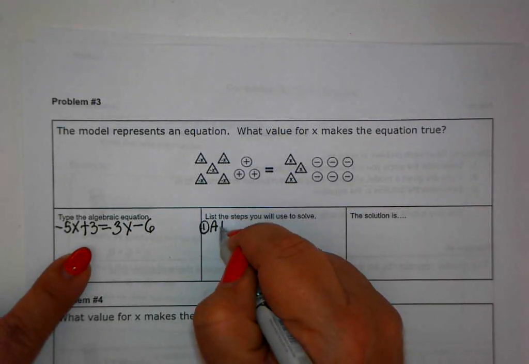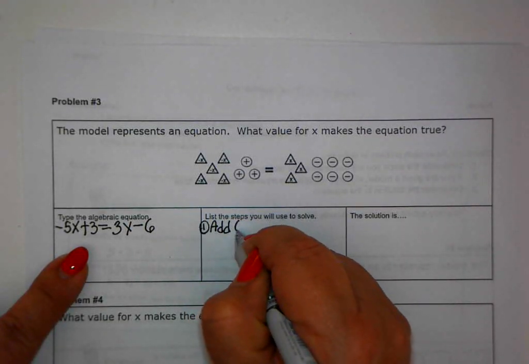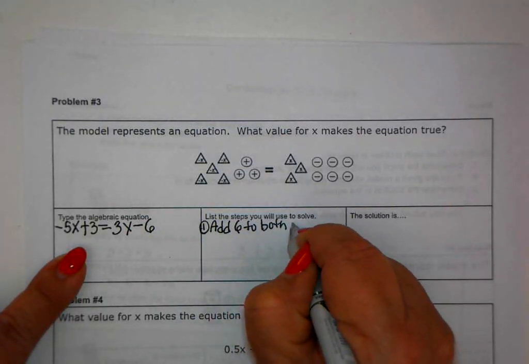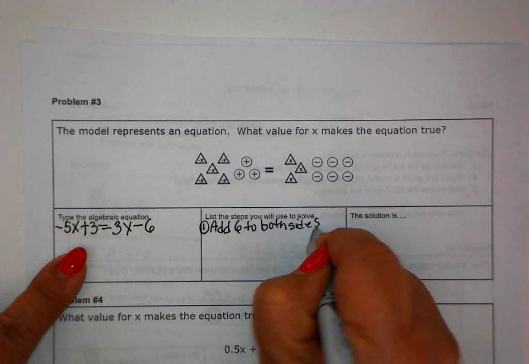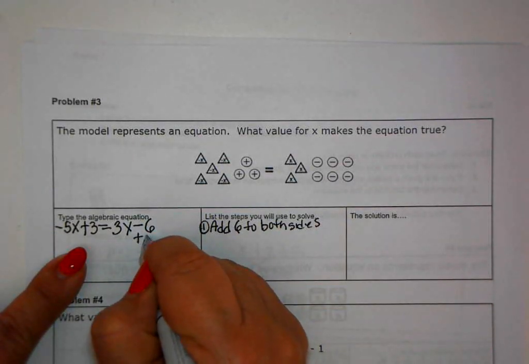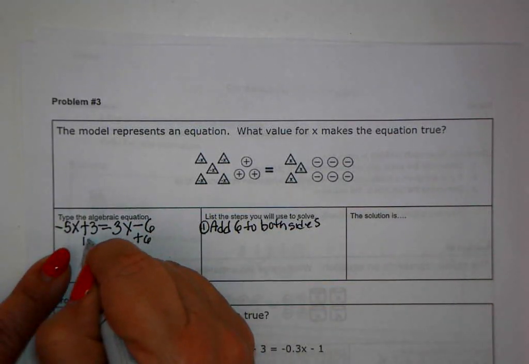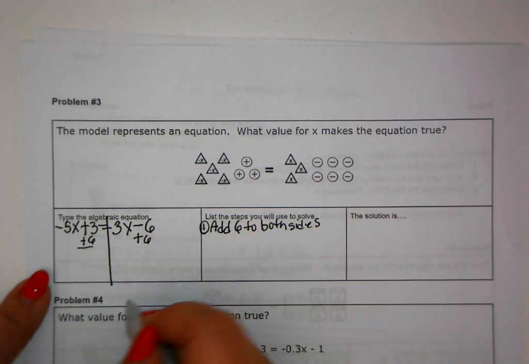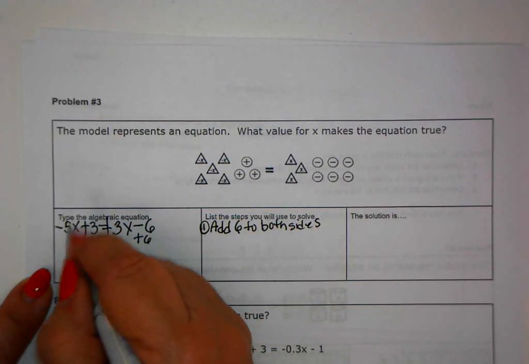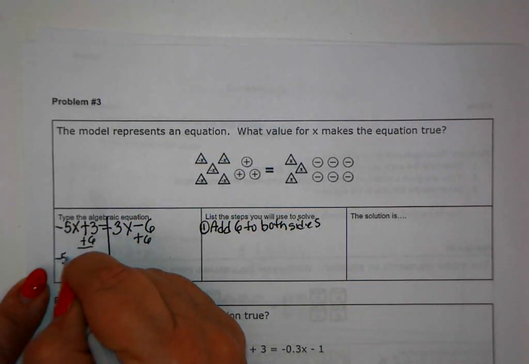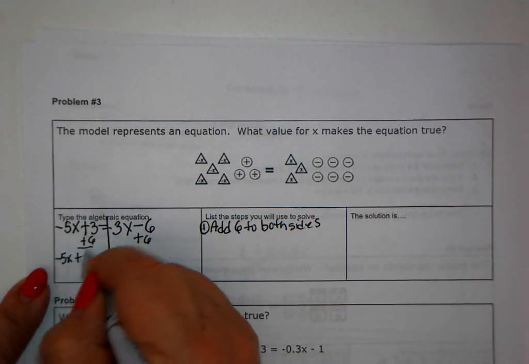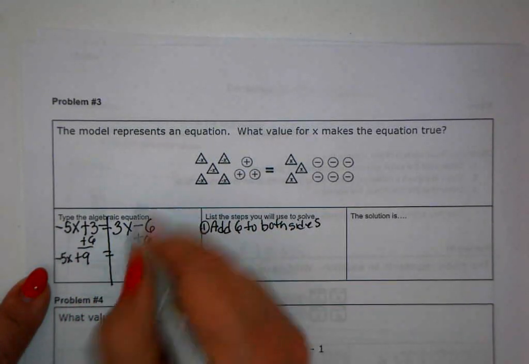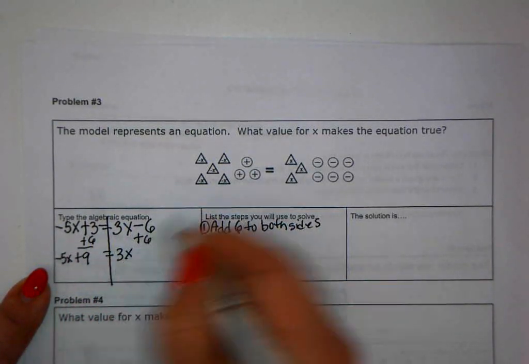I'm going to add 6 to both sides. So this is a +6, +6. I'm going to draw a line down this middle so that I will know. Okay, now I'm going to bring down my -5x, plus 6 plus 3 is 9, equals 3x.